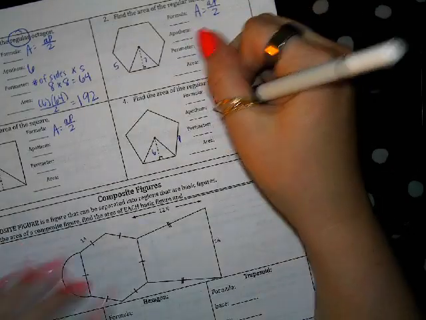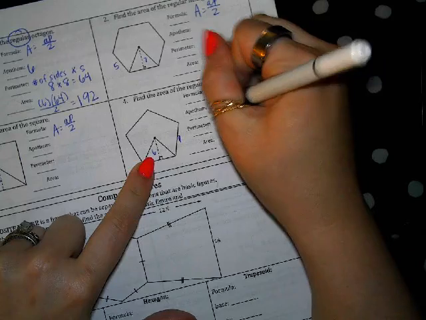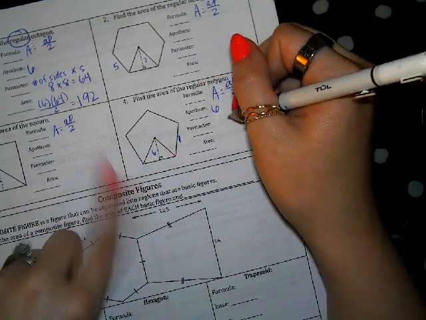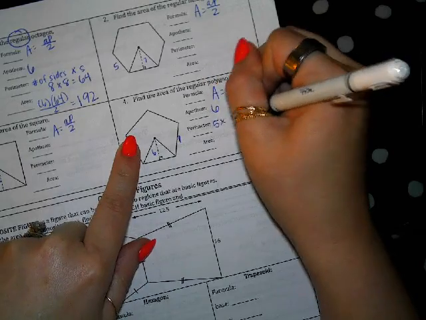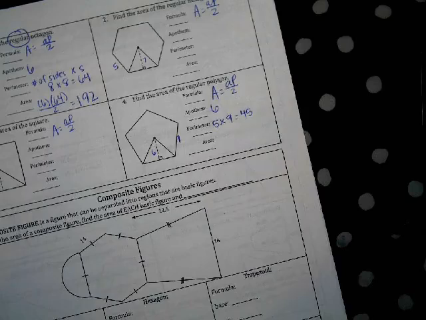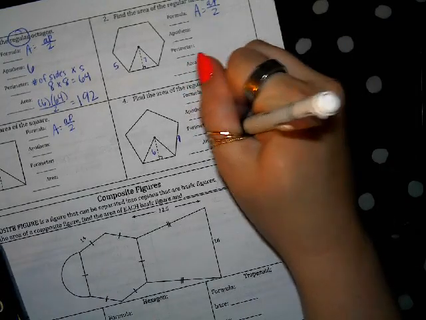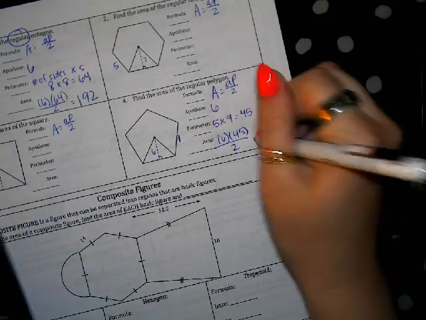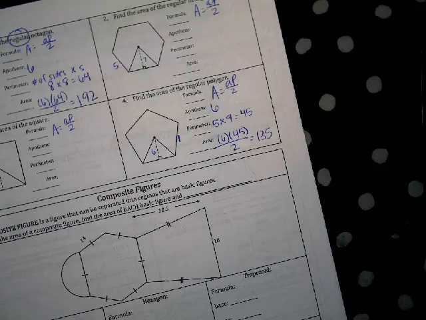Okay, so for 4, my apothem by the dotted line is 6. Again, my perimeter, there are 5 sides in this shape, so it's 5 times the side length, which is 45. So that just becomes 6 times 45 all over 2, which gives you 135. So that's your regular figure area. Regular figures are really easy. If you're working backwards, you would multiply both sides by 2 and divide by what you need.